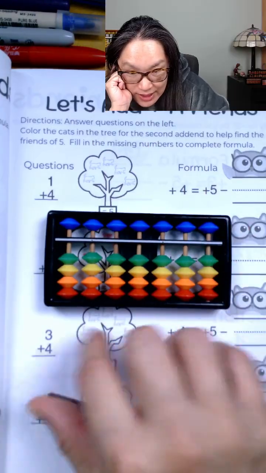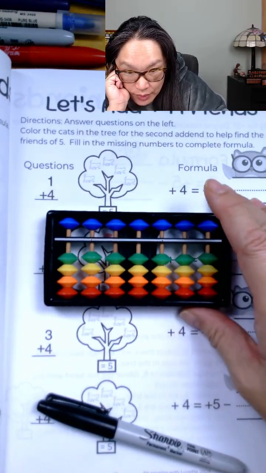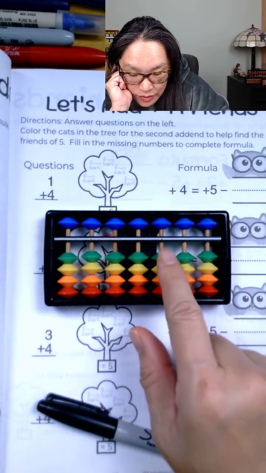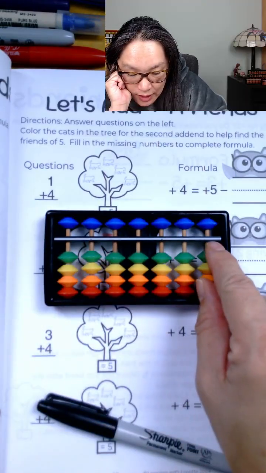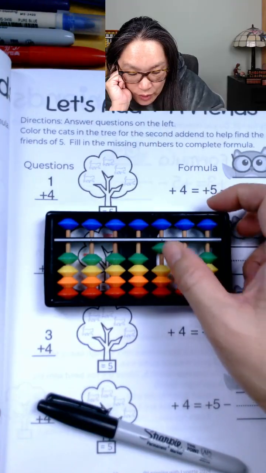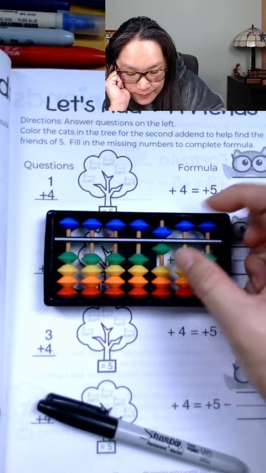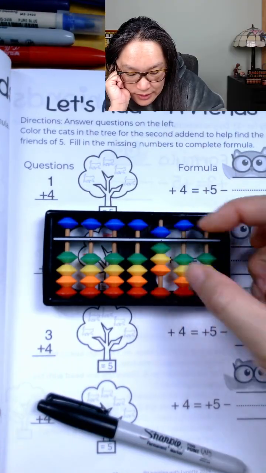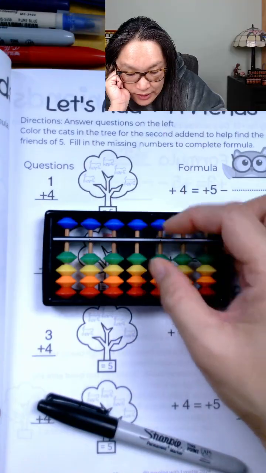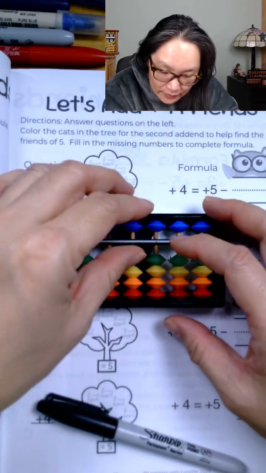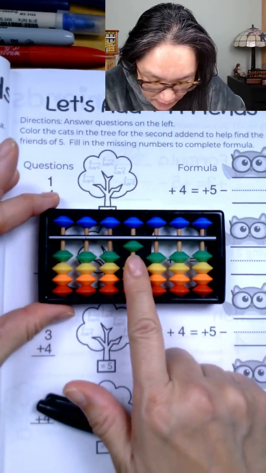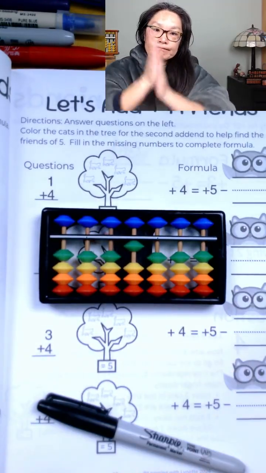This abacus actually shows what it would look like. This is what shows me the place value. So again, 1, 2, 3, 4, and then 5, 6, 7, 8, and then 9, and then 10. That's 10 because it's a 1 and a 0. And that's it.